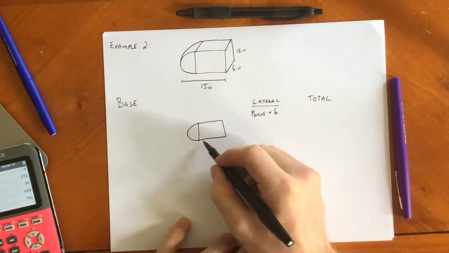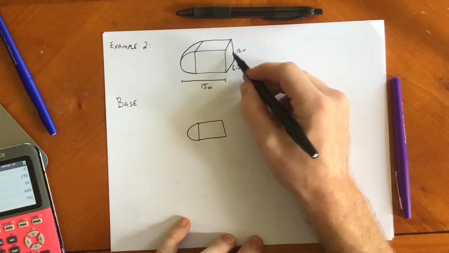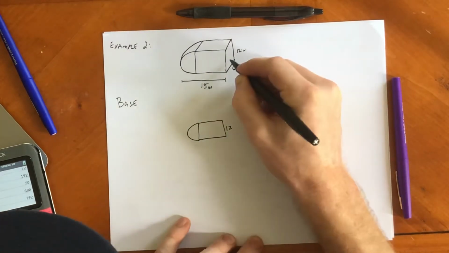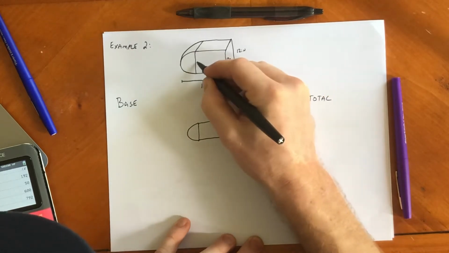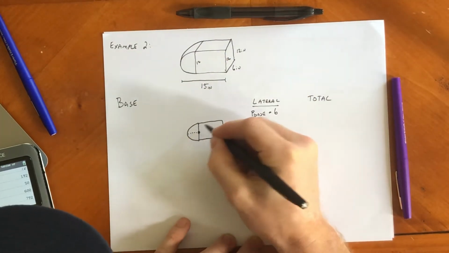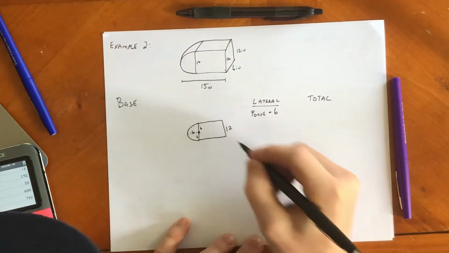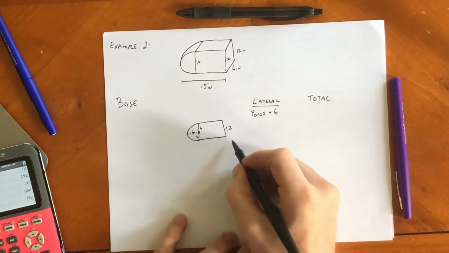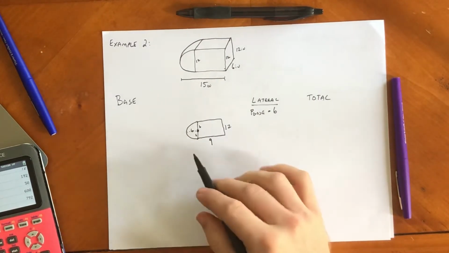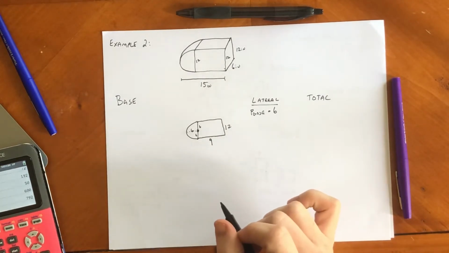So dimensions of the base. Well, this is 6 right here. That's 12 high, so this has to be 12 high as well. That'll be 12. That'll be 12. That'll be 12. So I know that this thing right here has a radius of 6, right? So if the whole thing's 15 and this part's 6, that means that this part has to be 9, right? Because 15 minus this radius 6 is 9, right?